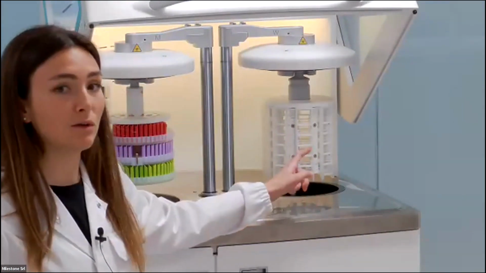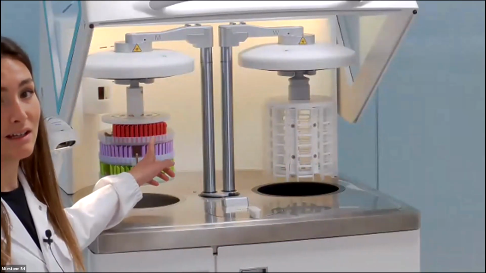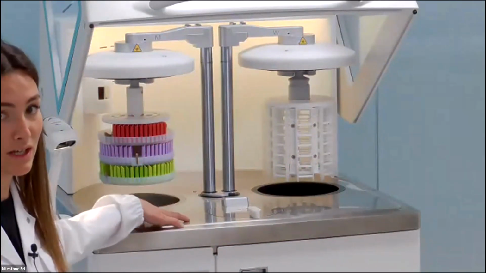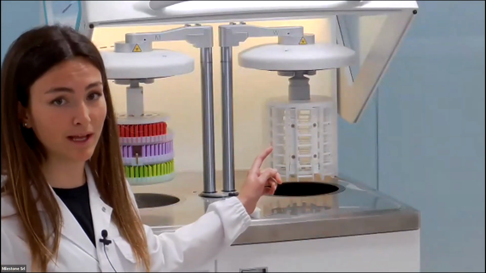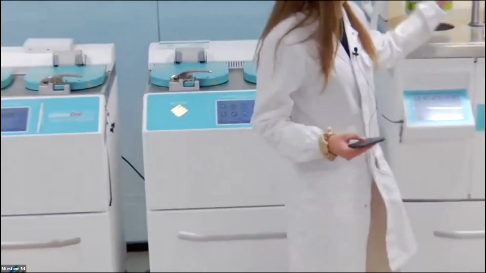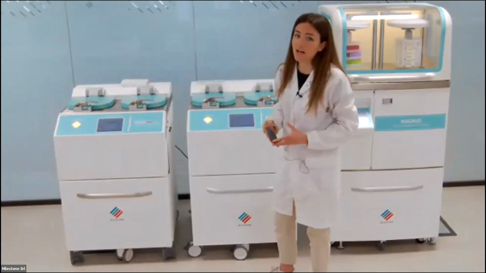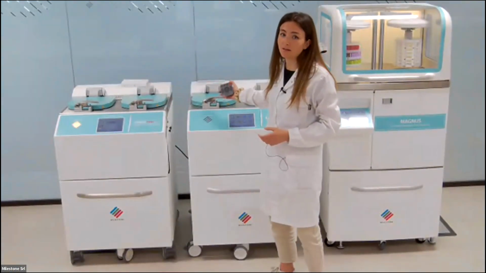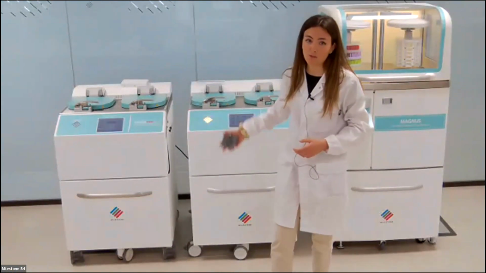It's not the wax that is moved, but the rack that is moved from the first to the second cavity. In Magnus, this movement is done automatically, while in Logos, in the dual run mode, it is done by the technician from the first to the second cavity with wax.